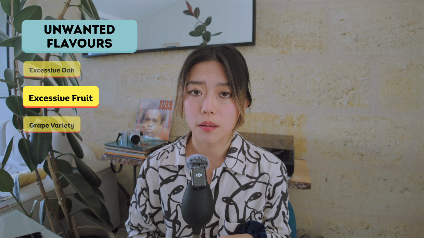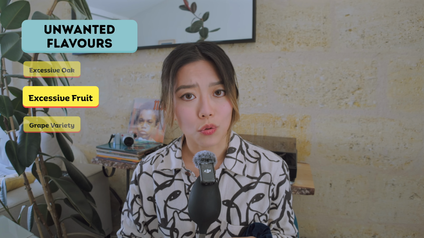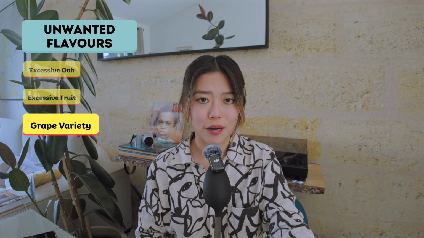Excessive fruitiness, this is the same idea. For example, a little bit of a banana note in the Beaujolais Nouveau can be adorable, or maybe just tropical fruits in the wine that can bring some complexity. But when the wine smells or even tastes just like black cherry or strawberry, wouldn't you want to just drink strawberry juice instead?